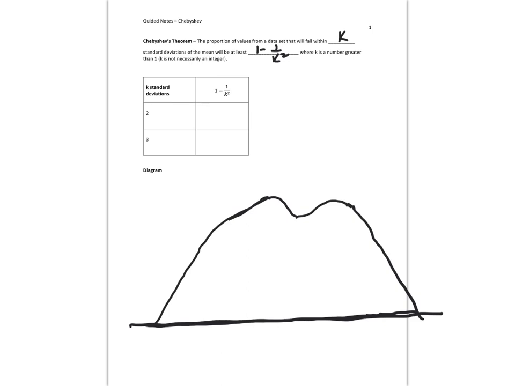So if I let k be 2, that would be 1 minus 1/4, since 2 squared is 4. That's 0.75 or 75%. So within 2 standard deviations, we can expect to have 75% of our data points. For 3 standard deviations, that would be 1 minus 1 over 3 squared, which is 1 minus 1/9. And that is 0.888889, or about 89% of our data points.